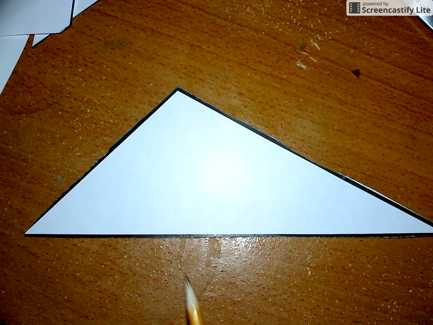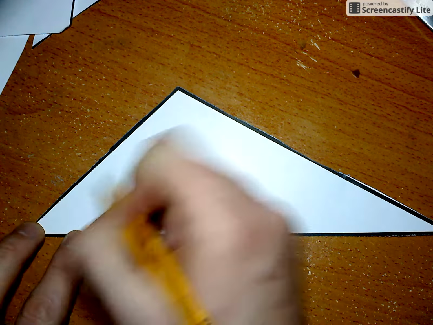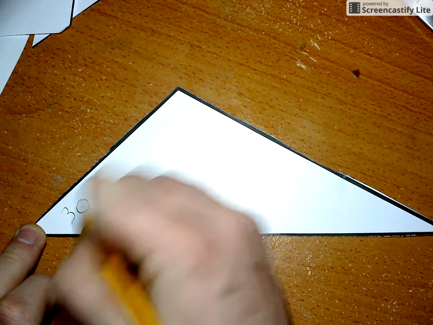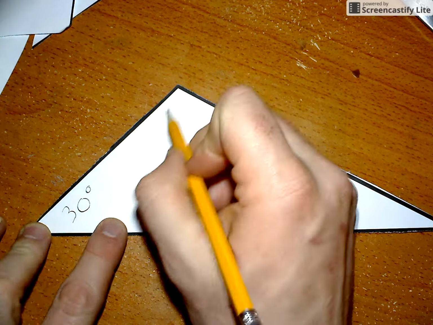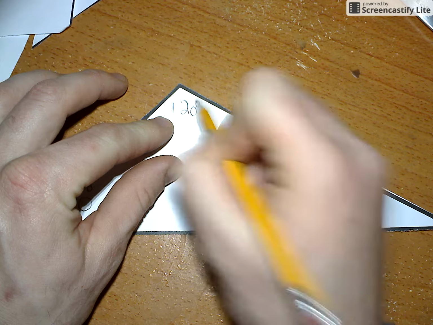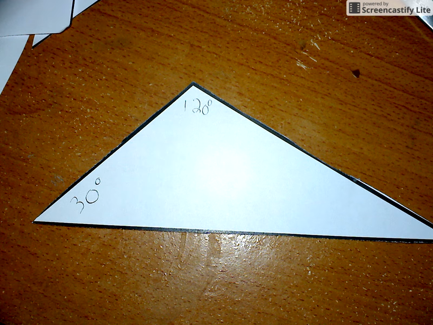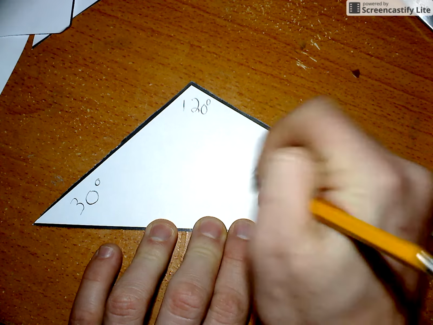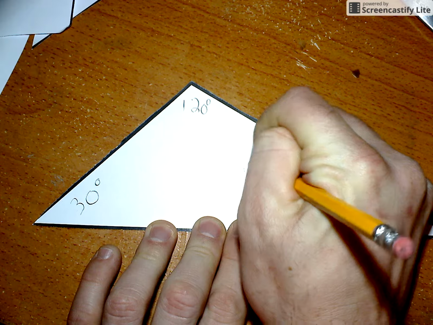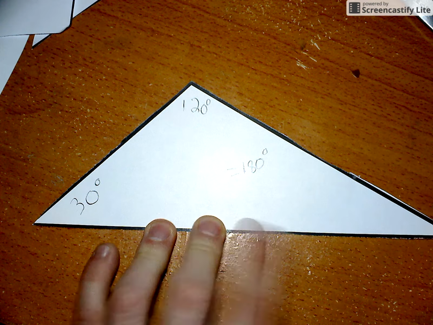So a little example that I will go ahead and give you, if I take a brand new triangle, let's say, for example, this particular angle is 30 degrees, and this particular angle is 120 degrees.